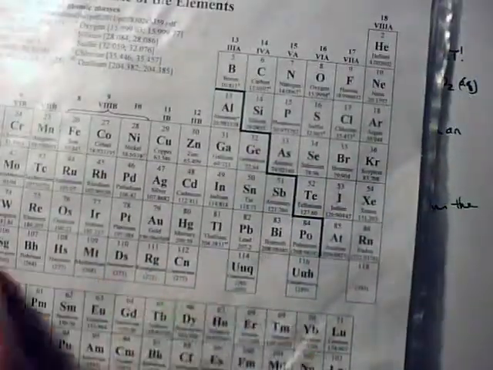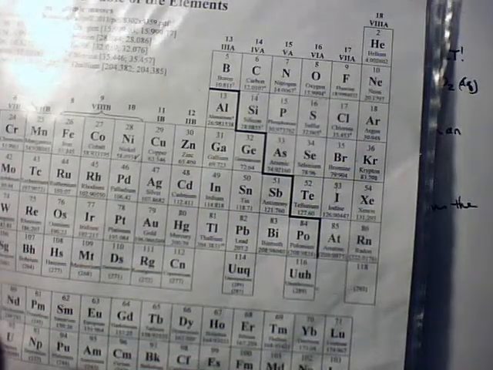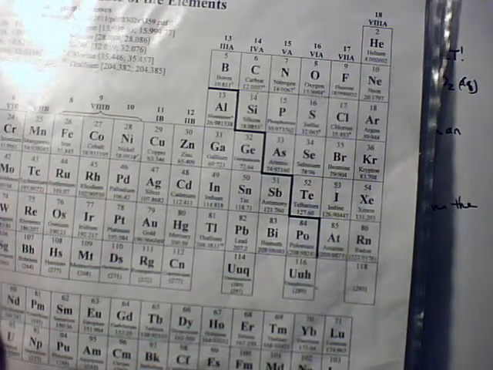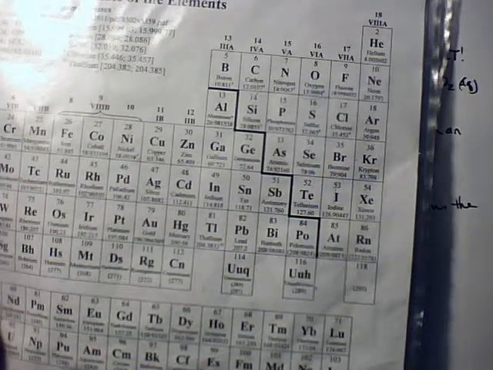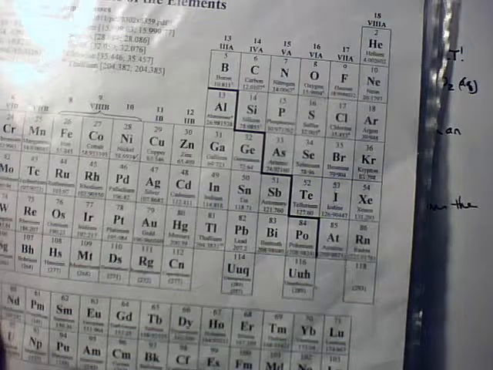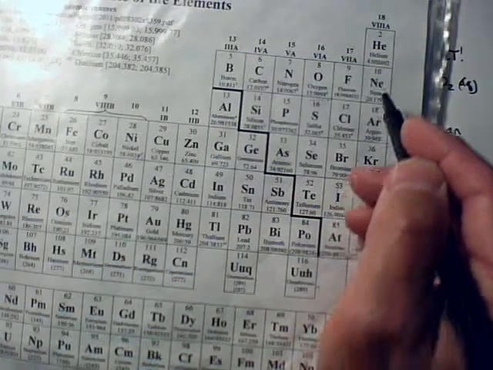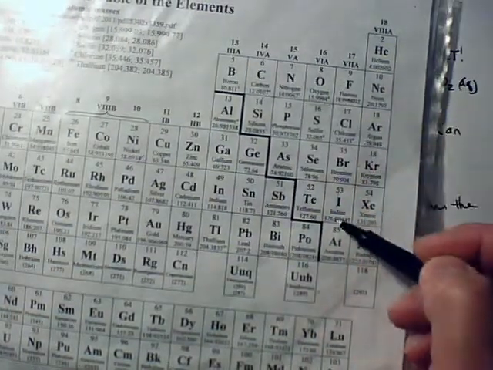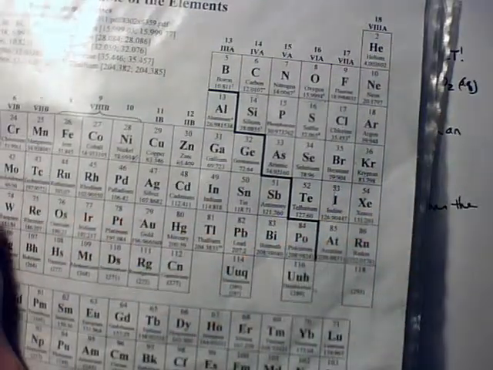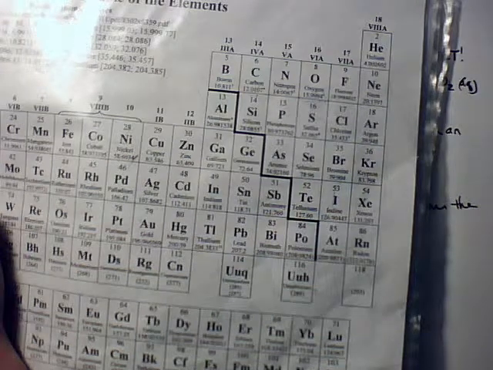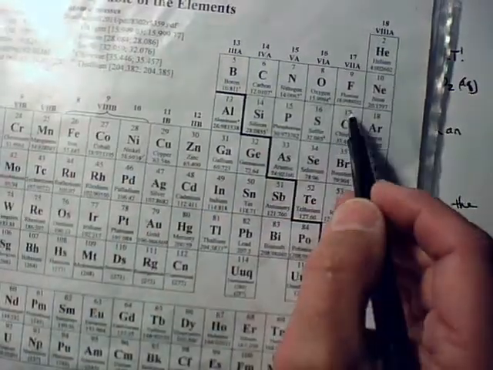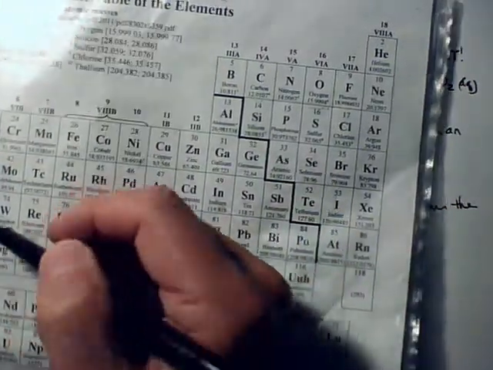What are the halogens? How do we find them? Next to the last column on the right. So if I were looking at that and I was saying, well, what are the middle halogens? Not the last column. She said it was the next to the last column. Well, then the ones in the middle. Chlorine, bromine, iodine.